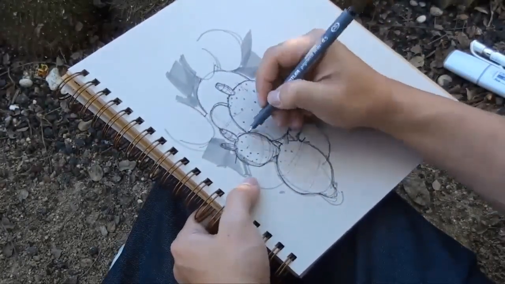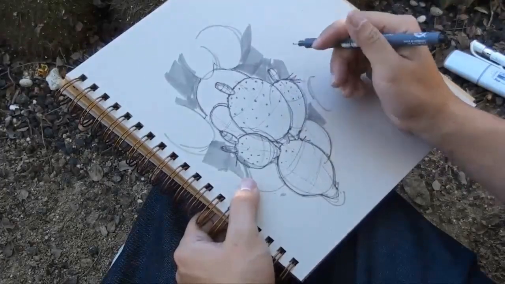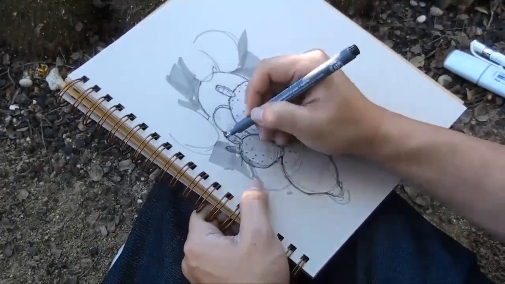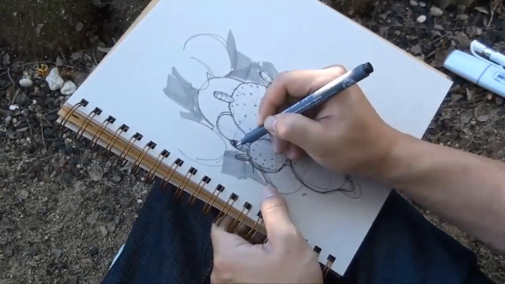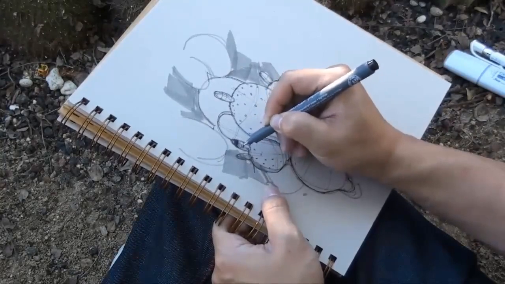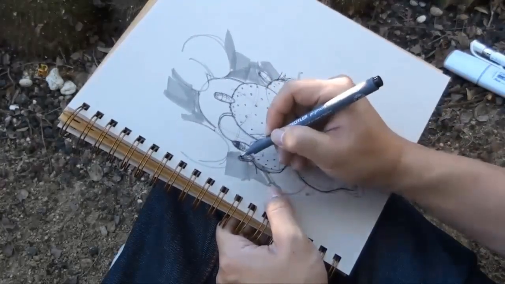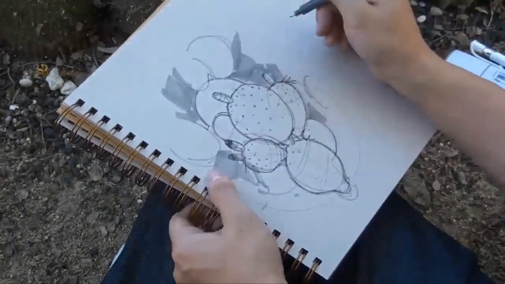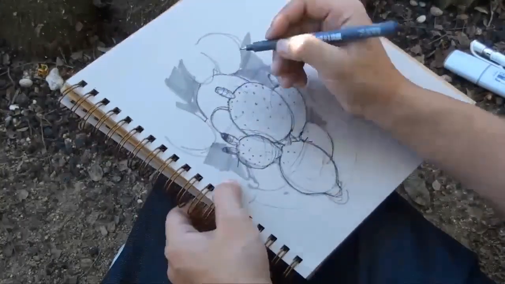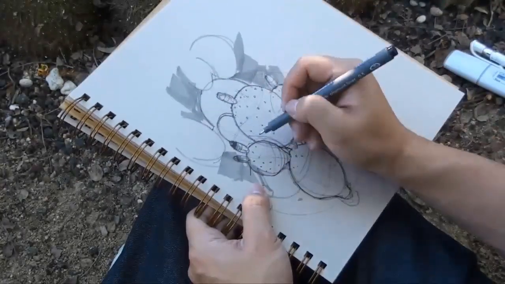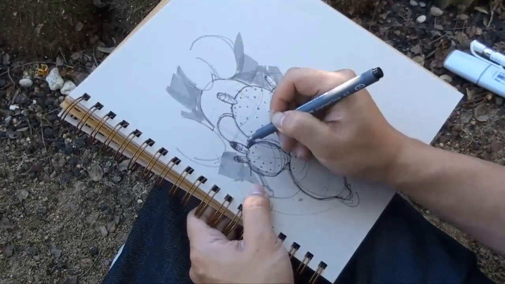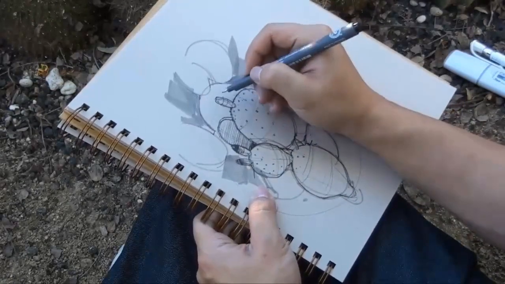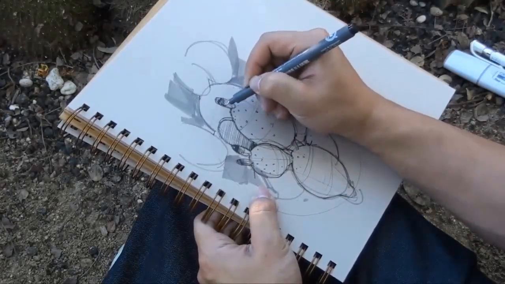Hit some of the shadows in here. Look for cast shadows. I'm in the shade right now, so I can't see too much of them. A lot of this is in shade. But these buds have a lot of color in them, a bit dark, so I'm going to hit some of that at the top. Gradate down. My focal area is in this portion right here. So anything beyond that, I'll probably just keep all the details within that. The one in the back, I'm going to start shading out in here so that it drops back. A little bit of detail in this one as well.